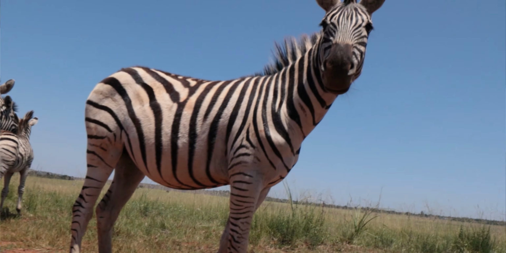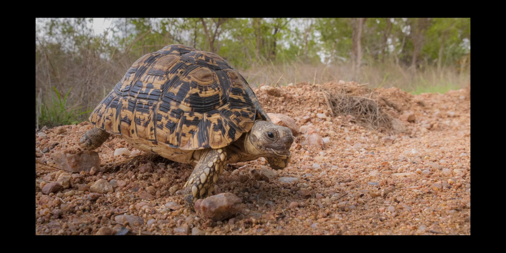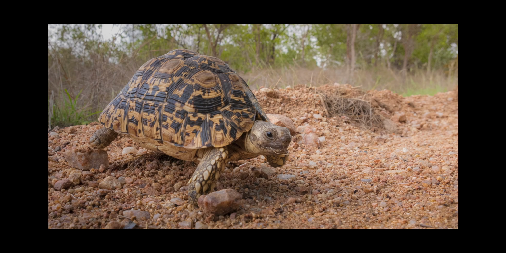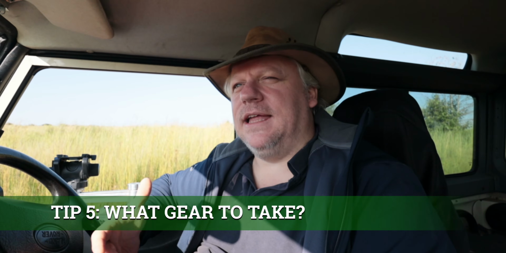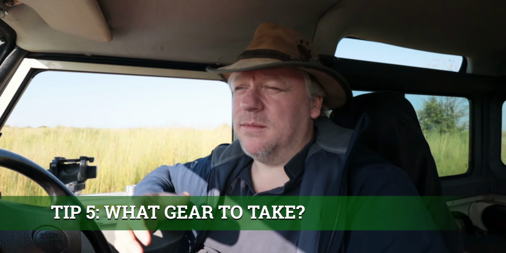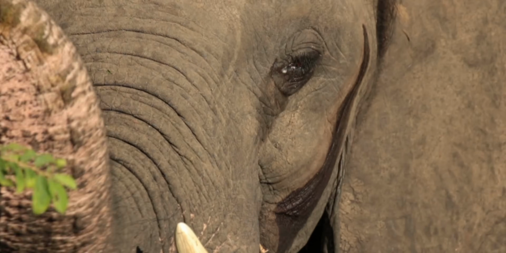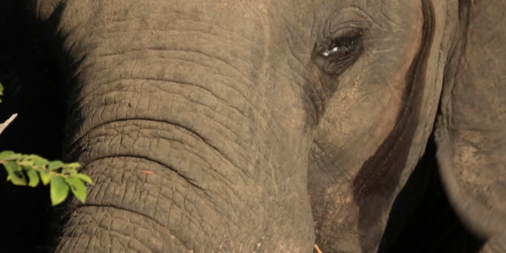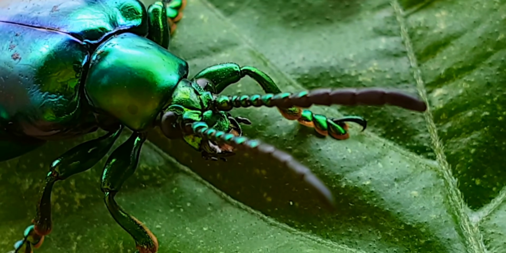So try and vary the angle. It's really hard in a safari vehicle, but if you can, it'll just make your shots that much different to everyone else's. One of the things that is always a problem on a safari, it's a good problem to have though, is that you are confronted by a range of wildlife. Anything from something enormous like an African elephant down to something tiny like a jewel beetle.